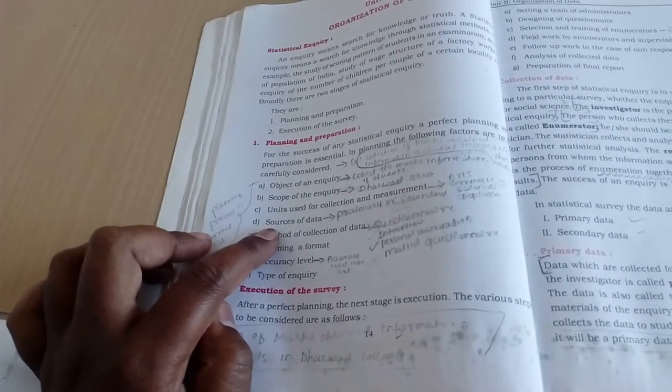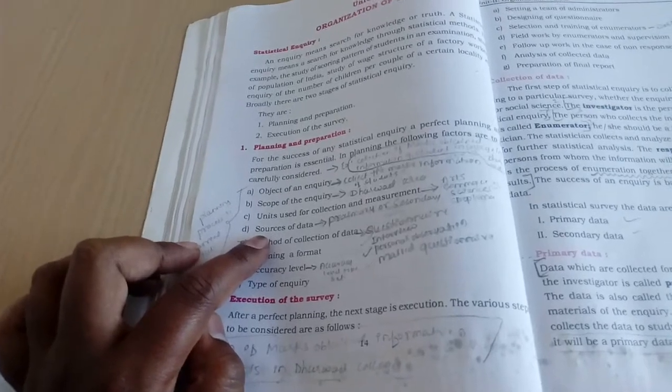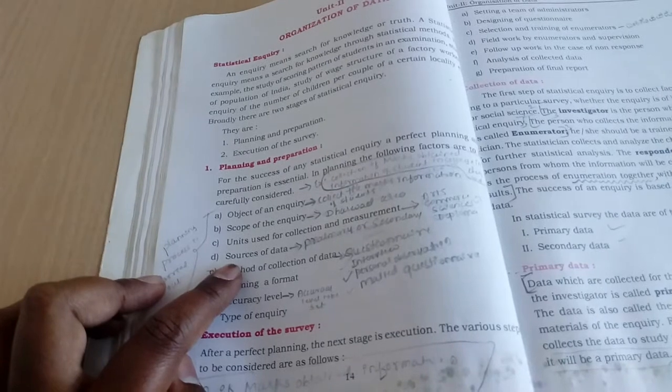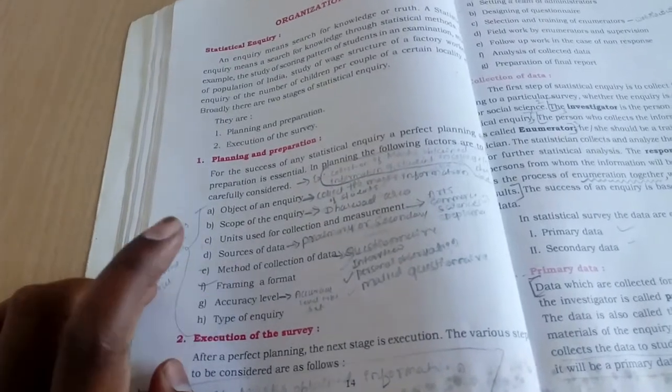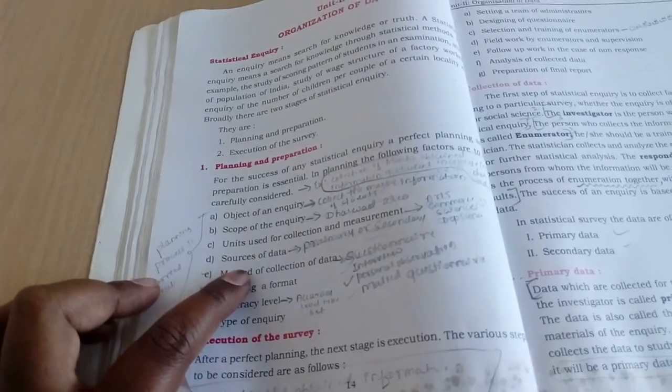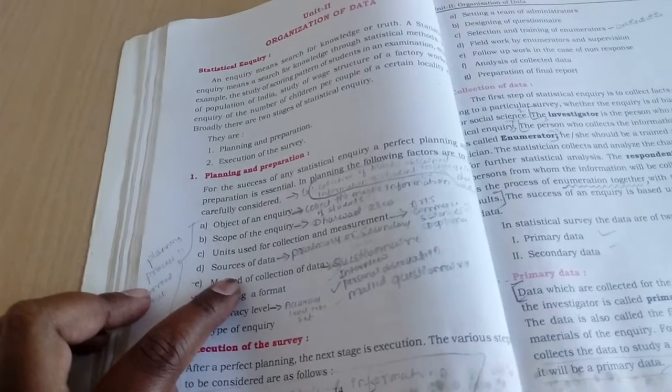Sources of data. Sources of data, in the sense, how to collect the data here. Whether primary data are to be collected or secondary data are sufficient to have the information.